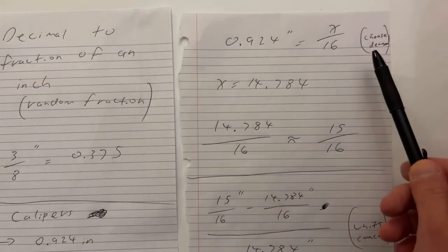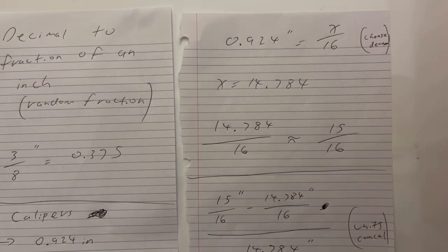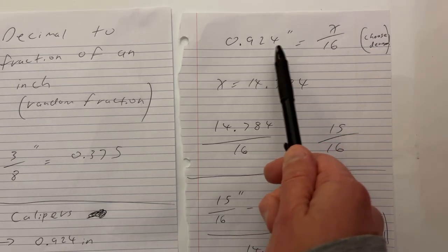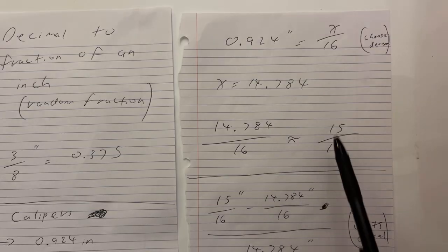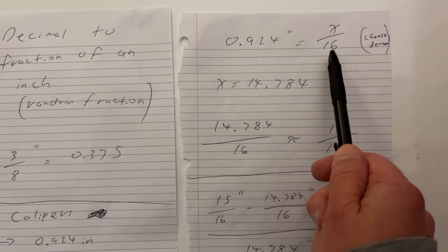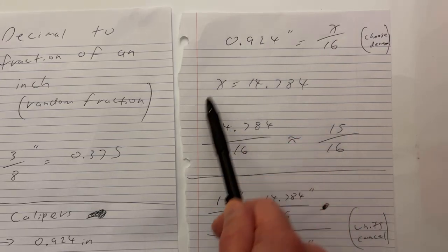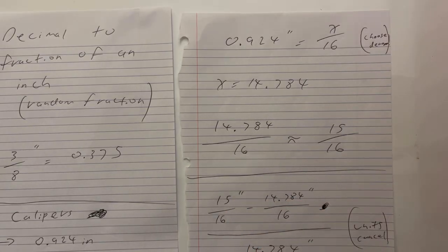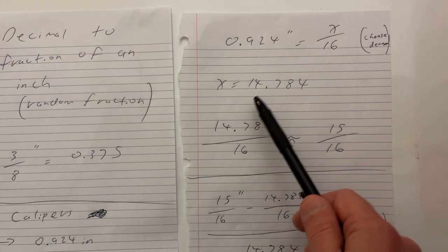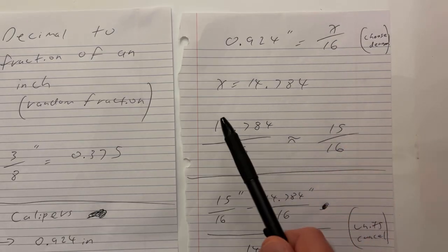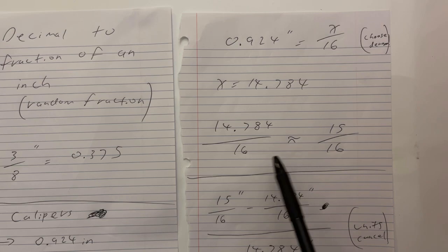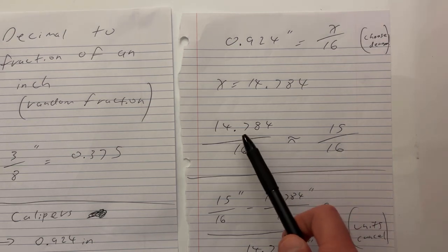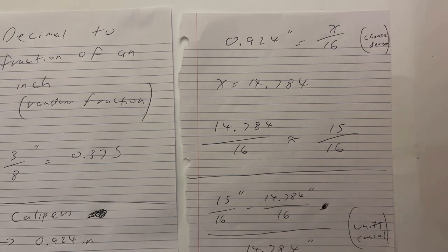And then what we do here is you simply choose whatever denominator you want. In this case, our tape measure goes to 1/16th of an inch. So we just say 0.924 inches equals x over 16 inches. Solve for x, basic algebra, bring the 16 up. 16 times that gives you 14.784. So you replace x with 14.784 and you get 14.784 sixteenths of an inch. Then you can simply round that to 15/16ths of an inch because that 0.784 is almost 15.